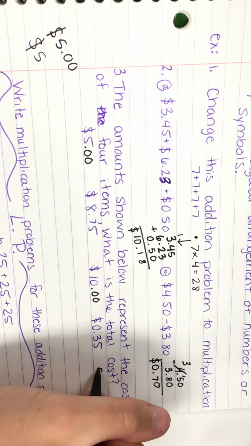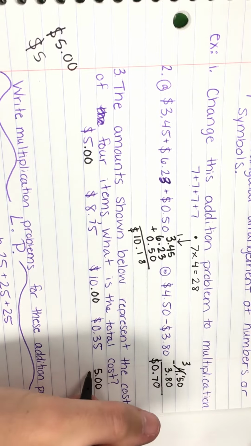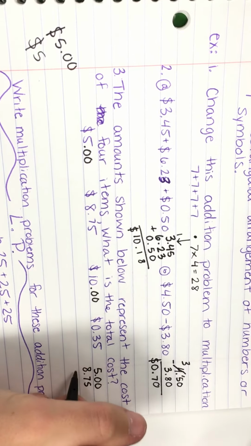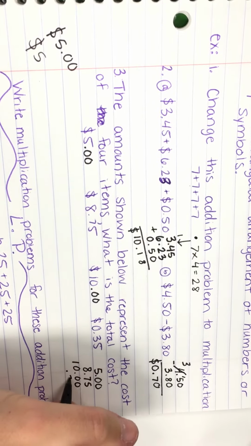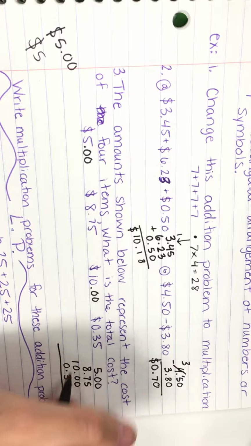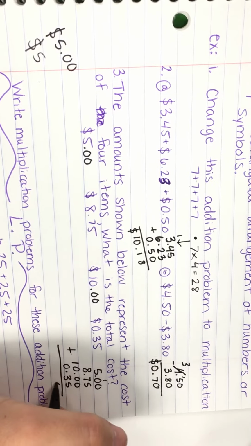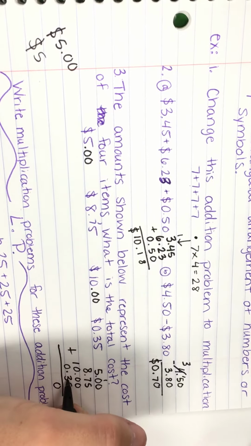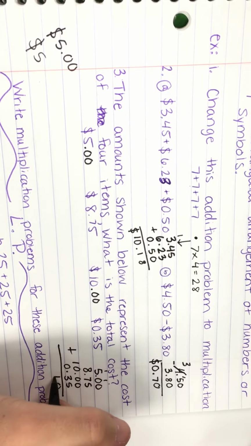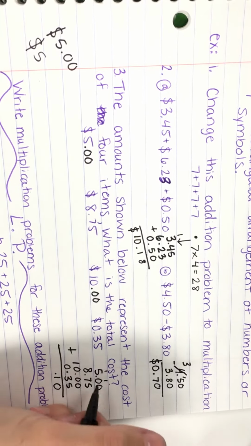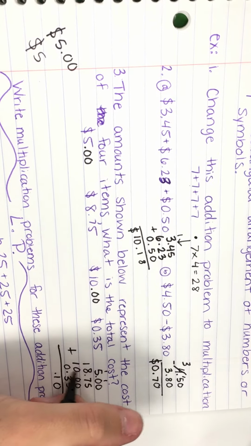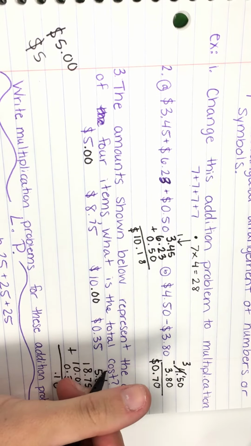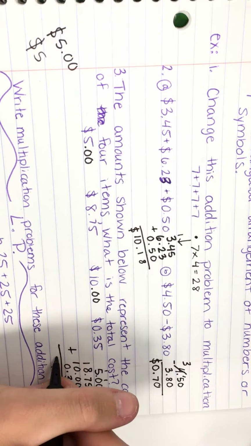So we'll do $5 plus $8.75 plus $10 plus 35 cents. Okay, so we've got 5 and 5 is 10. We've got 7 and 3 is 10 plus 1 is 11. And then we've got 9, so this is going to be 14, because 9 with this and that makes 9, and then with the 4 I know is 14, and then this is going to make 20.